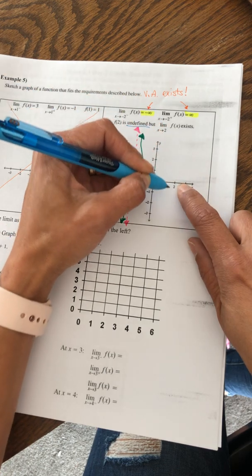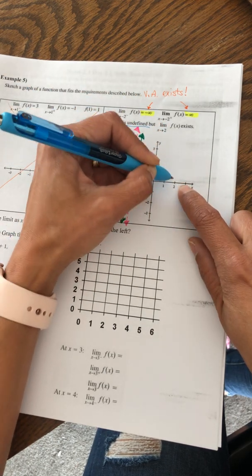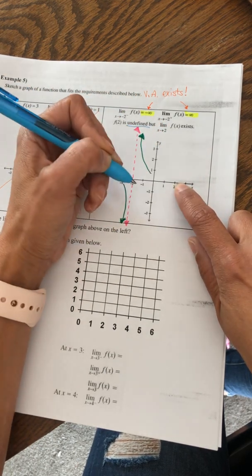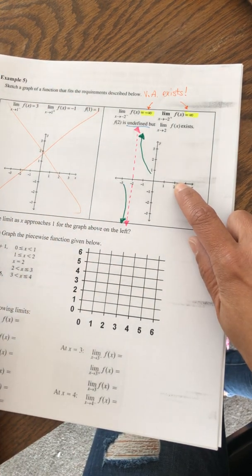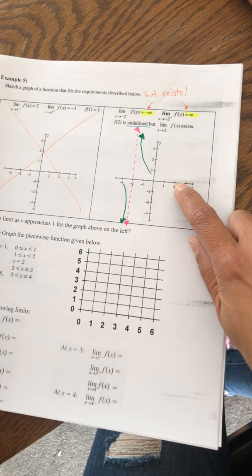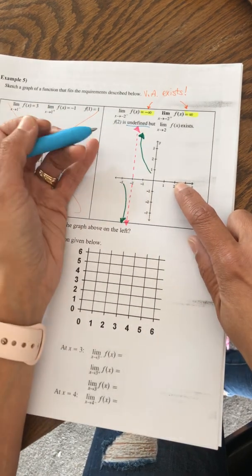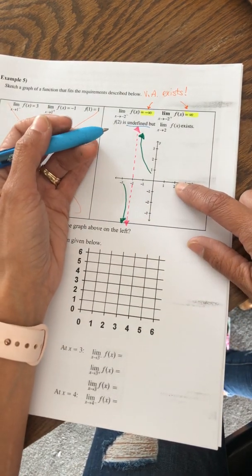It could be at the point 2, -3. It could be at the point 2, 0. We don't know where that hole is. So because answers are going to vary with this one, because we don't know exactly where that hole is, we just know the x value is a 2, put it wherever you want.